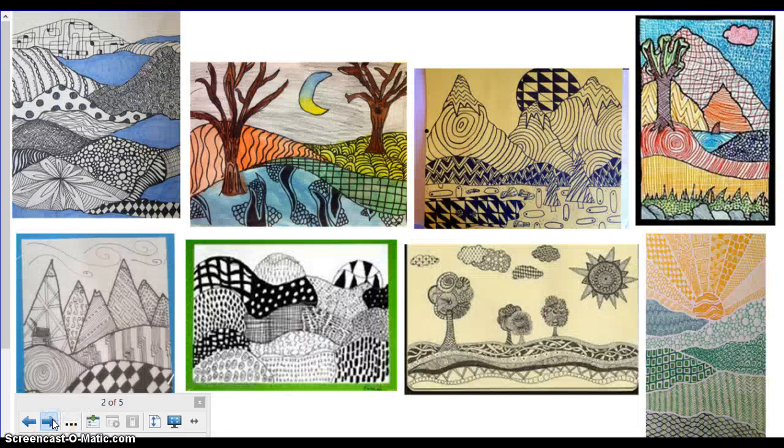These are some examples of student works that I pulled off the internet of different landscapes that are drawn using Zentangle techniques. So you can see students use different patterns, different lines, different shapes to create some pretty cool looking designs. I'm going to give you a step-by-step tutorial on how to do this.